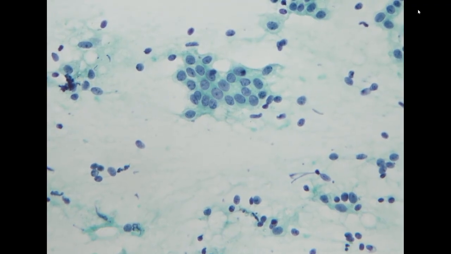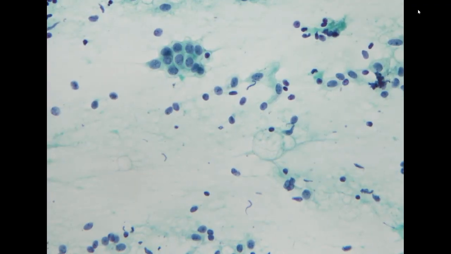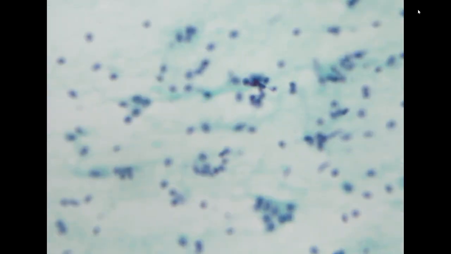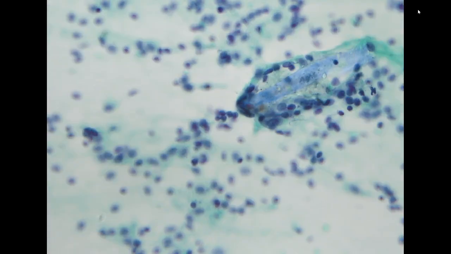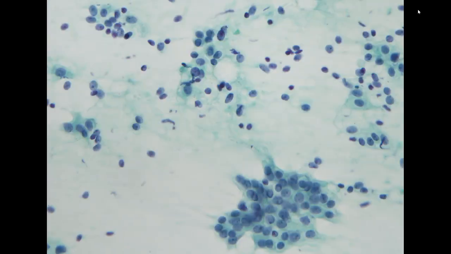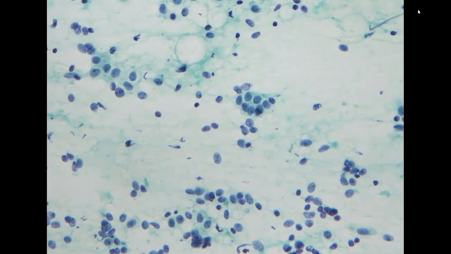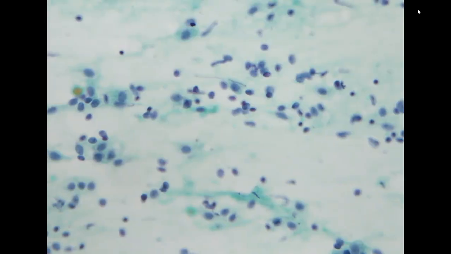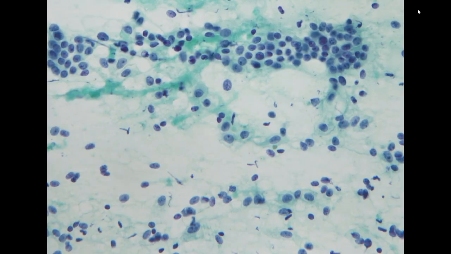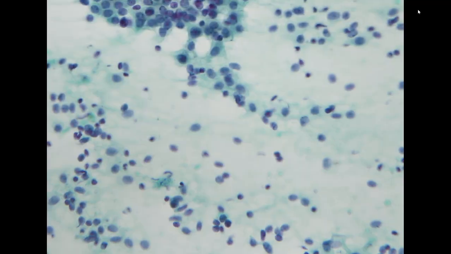The amount of myoepithelial cells is a little bit exceeding the usual specimen that we see. So I suspect the lesion is actually adenomyoepithelioma because it has more myoepithelial cells than it should.